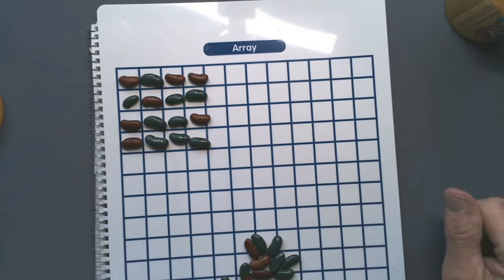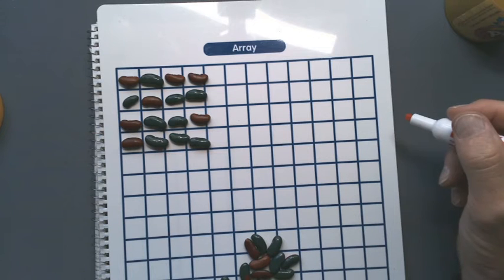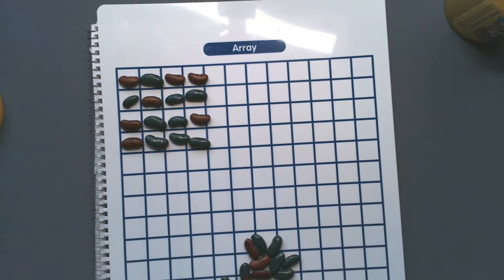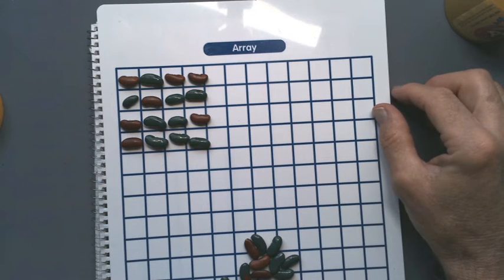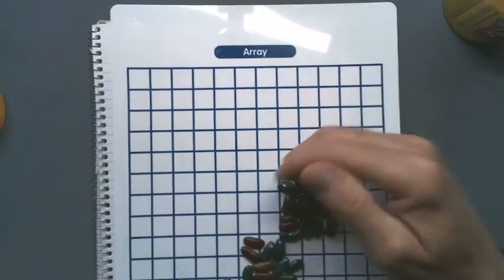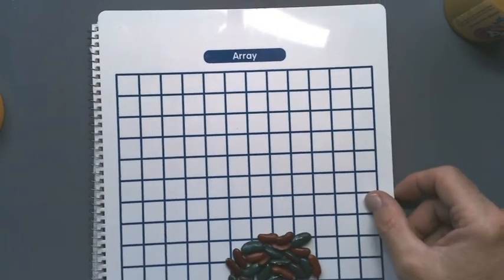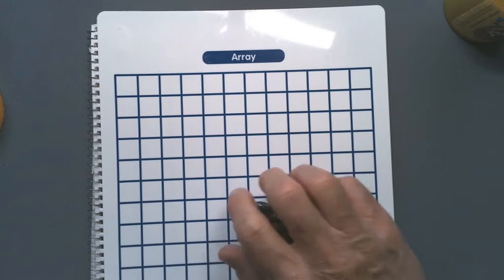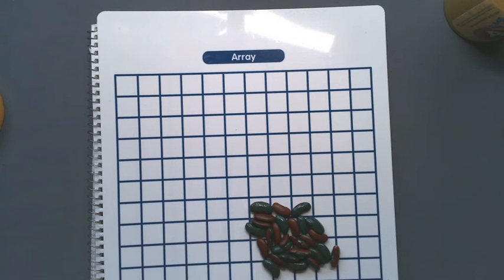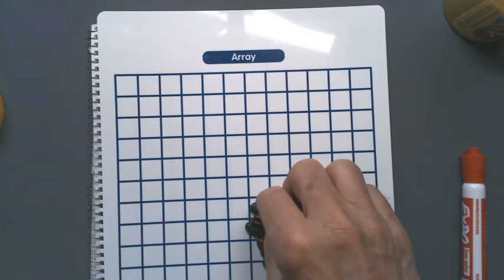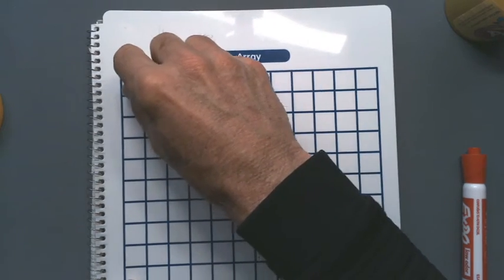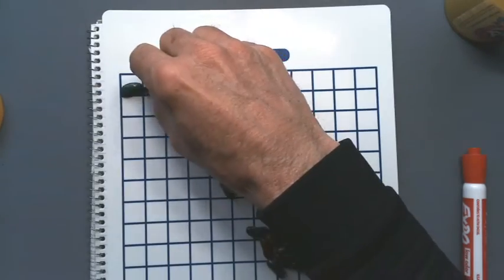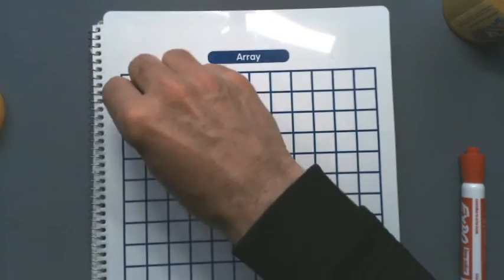I want you to organize your beans on a piece of paper. Graph paper makes a really easy arrangement. Let's see. Instead of doing this, let's do this. I'm going to organize our beans this time on some graph paper that looks like this. And I want you to follow me. Let's get your beans out.